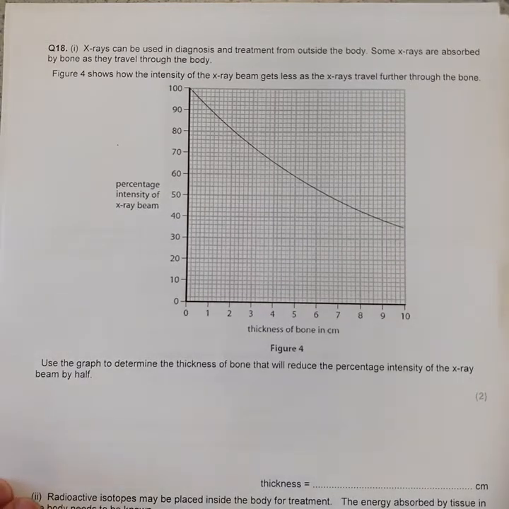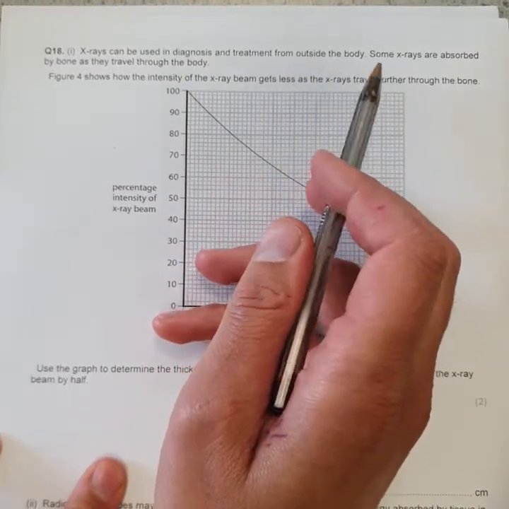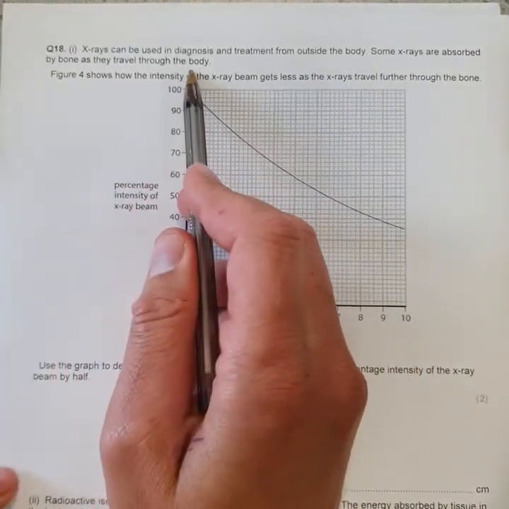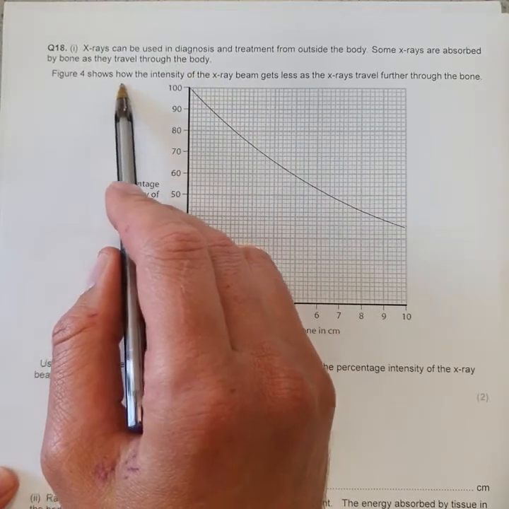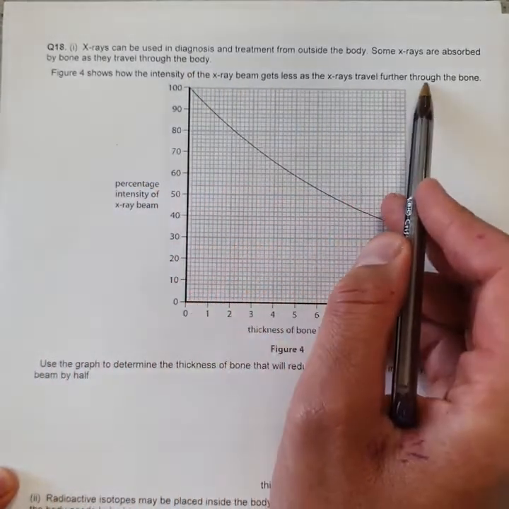Question 18. X-rays can be used in diagnosis and treatment from outside the body. Some X-rays are absorbed by bone as they travel through the body. Figure 4 shows how the intensity of the X-ray beam gets less as the X-rays travel through the bone. So let's have a look.